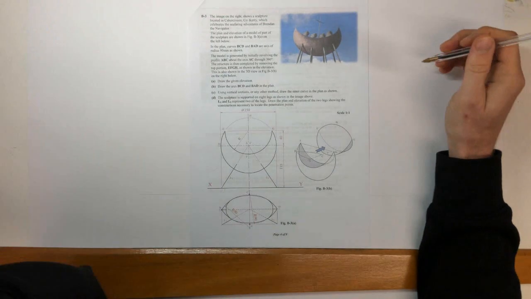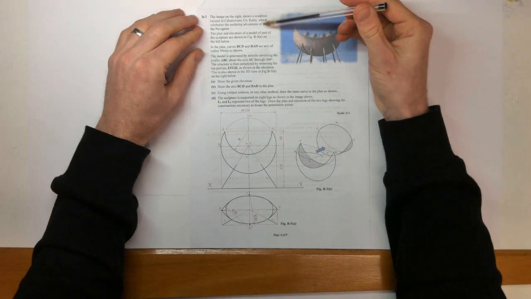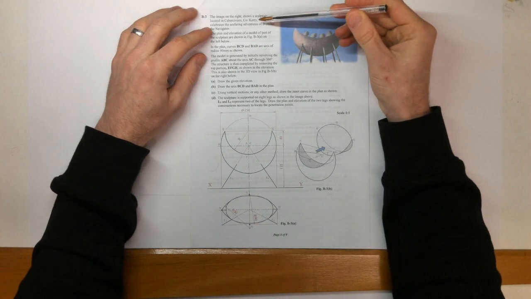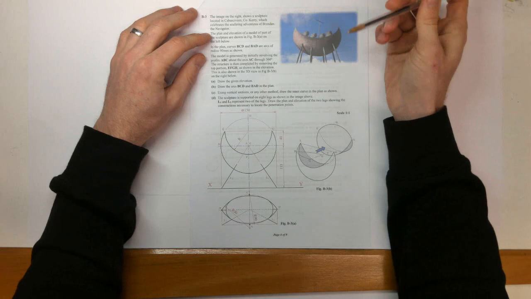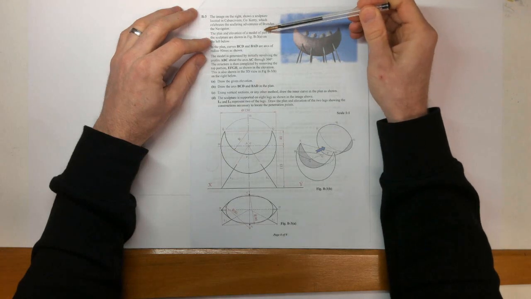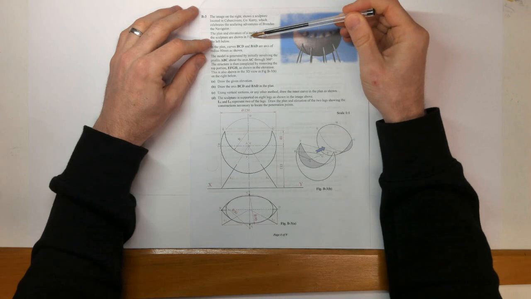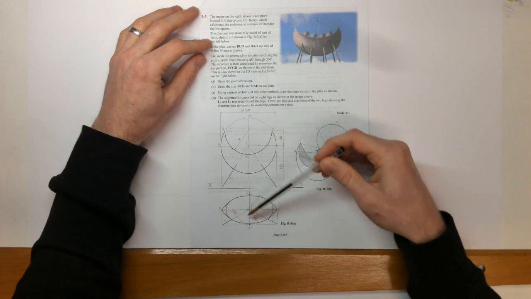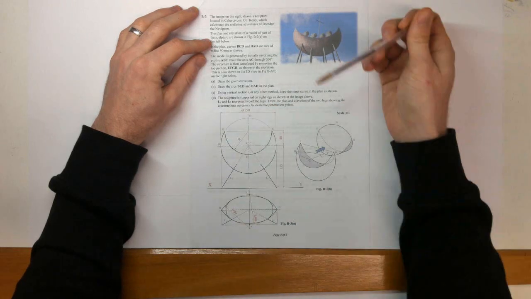Welcome to 2016 question B3. The image on the right shows a sculpture located in Carsey in County Kerry, which celebrates the seafaring adventures of St. Brendan the Navigator. Plan and elevation of the model of part of the sculpture are shown in figure B3A. Okay, so here's our plan and elevation.